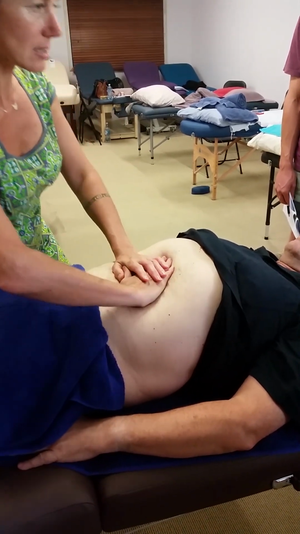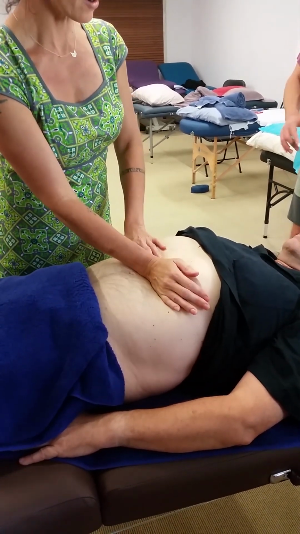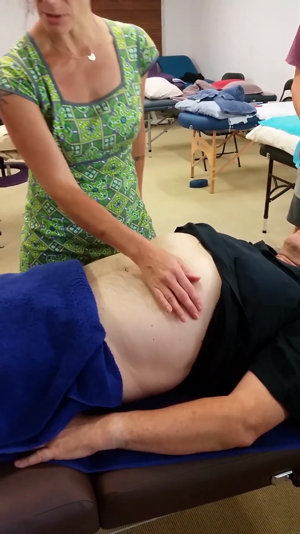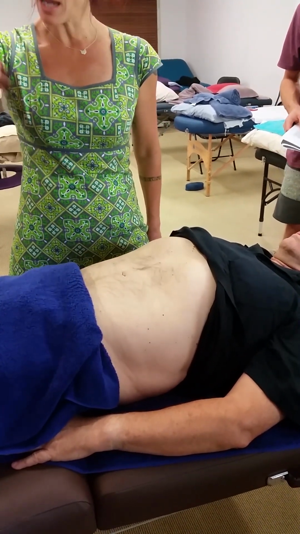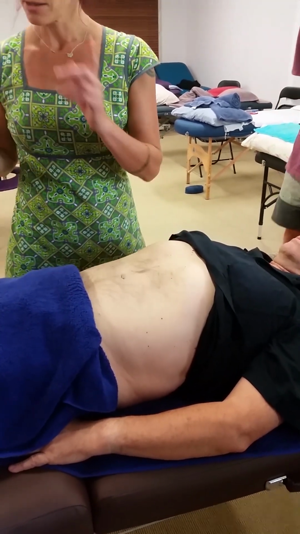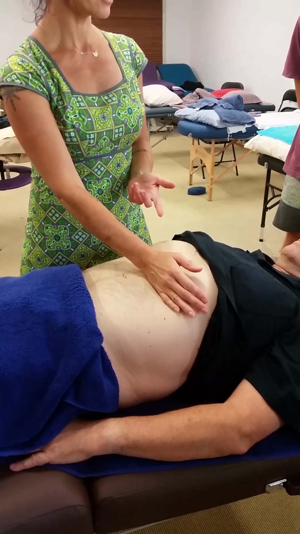But this is more specified and focused. Okay. So we've got 4 times push release with the heel of the hand, sink, supinate, and follow through because you're moving your body. Second move, you just do 4 of those.